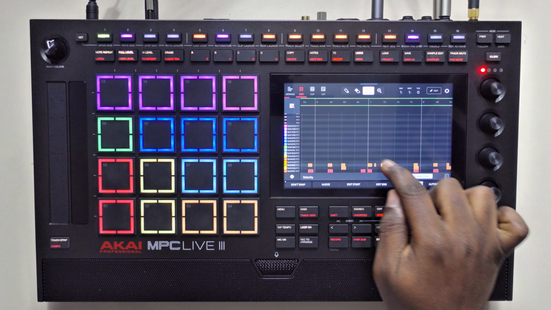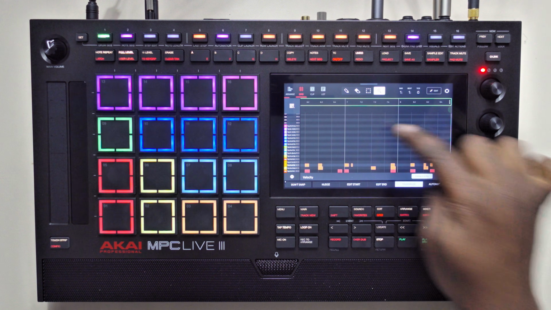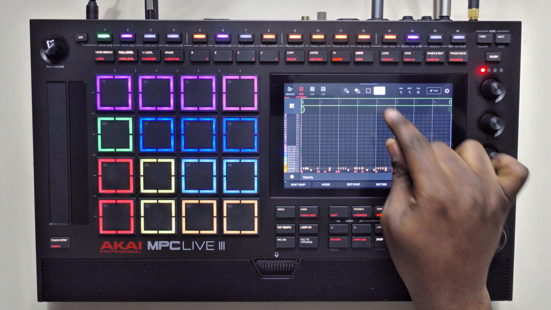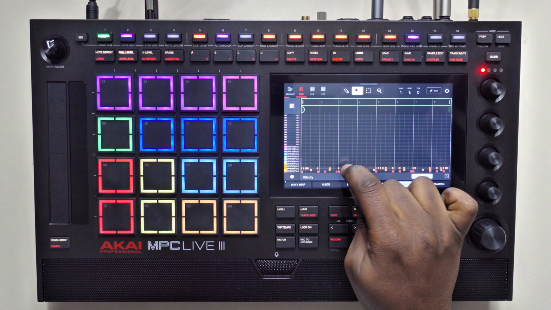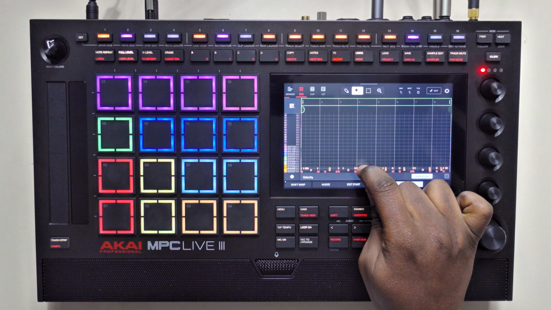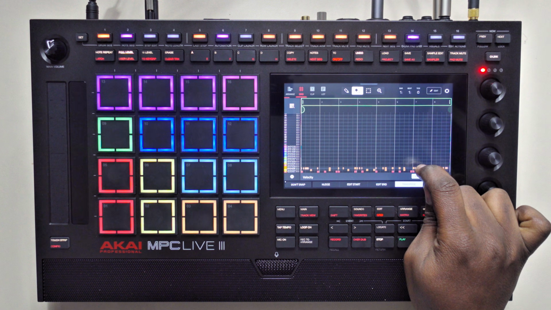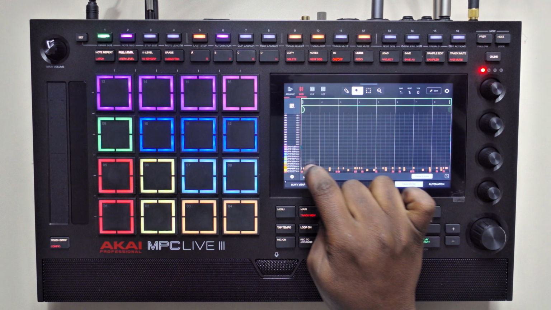Shift, delete. Shift, delete. Let's leave the one at the end, all right? Now what we could do is just take some of these out too. So we just wanted to hit a little bit, right? Not too many hi-hat rolls and stuff.